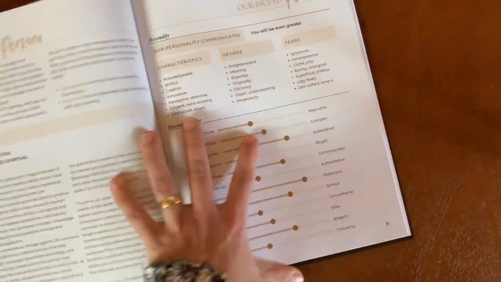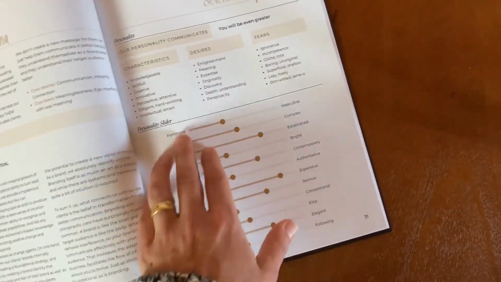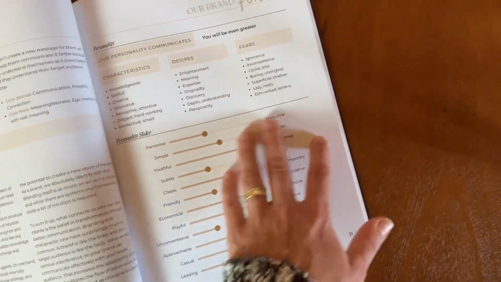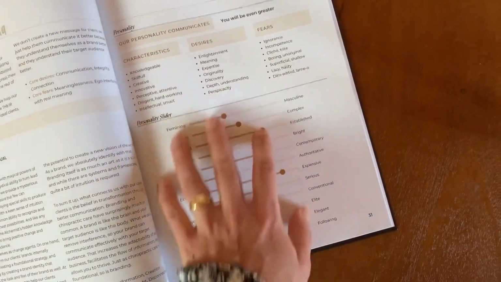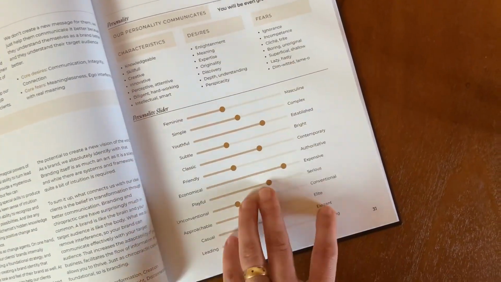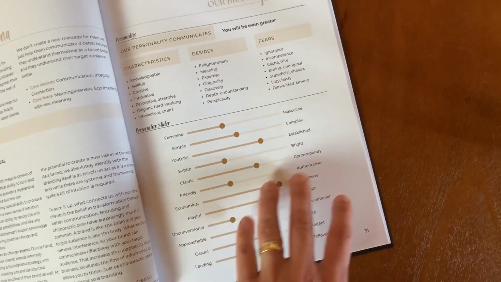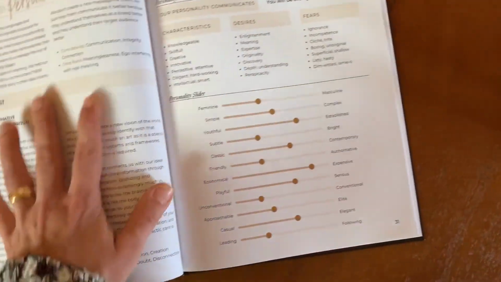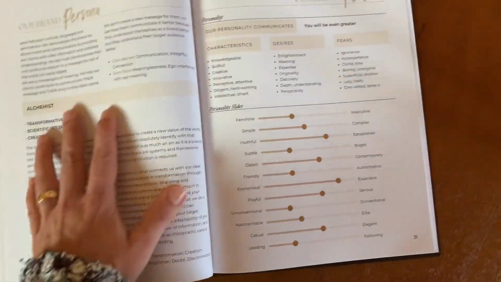Okay, so you can communicate this with them. You can remind them, look at this picture. You don't even read all the text. Look at this picture. How do we want to show up for them? This is like a visual representation. Are we more playful or more serious, more friendly or authoritative? This is like a visual summary of the brand persona.